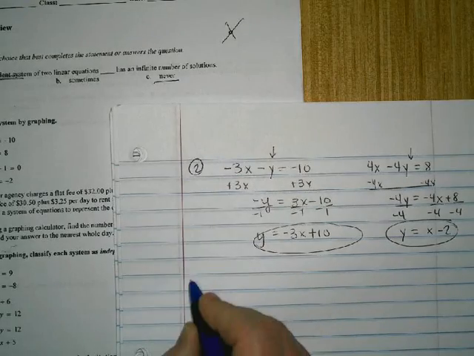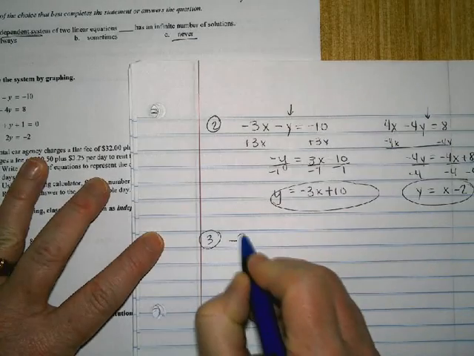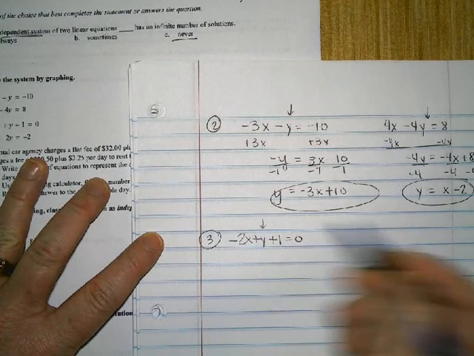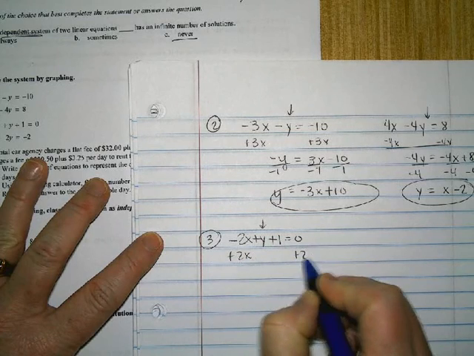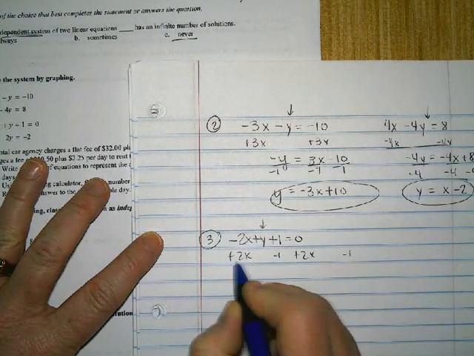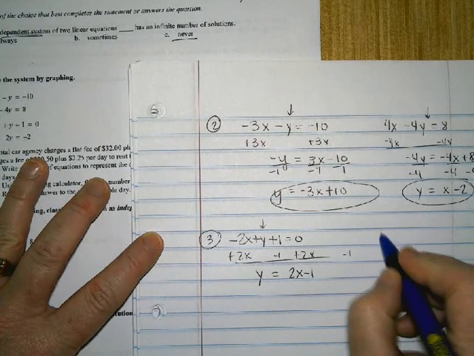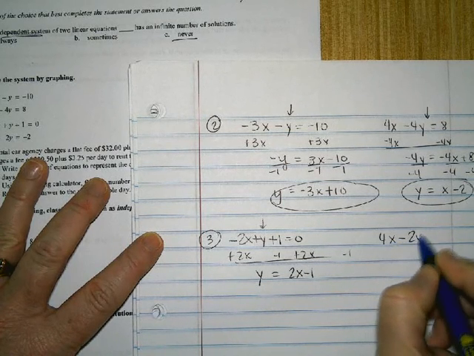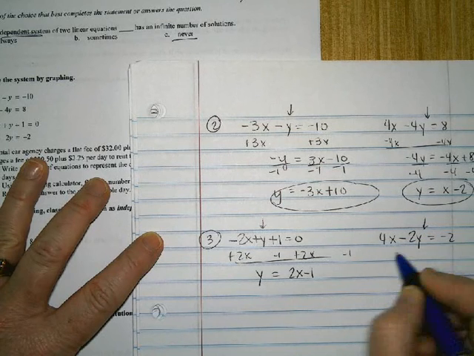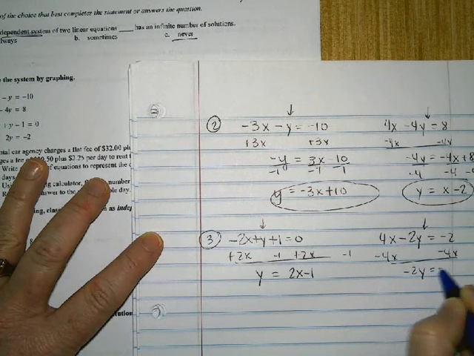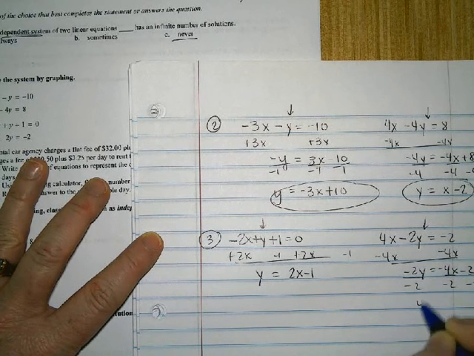Number 3, same thing. It says negative 2x plus y plus 1 is 0. Solve for y. So I'm going to add 2x to each side. I'm also going to subtract 1. So y equals 2x minus 1. The other equation says 4x minus 2y is negative 2. Subtract 4x from each side. Divide through by negative 2. y equals 2x plus 1. So you've got to graph both of those.